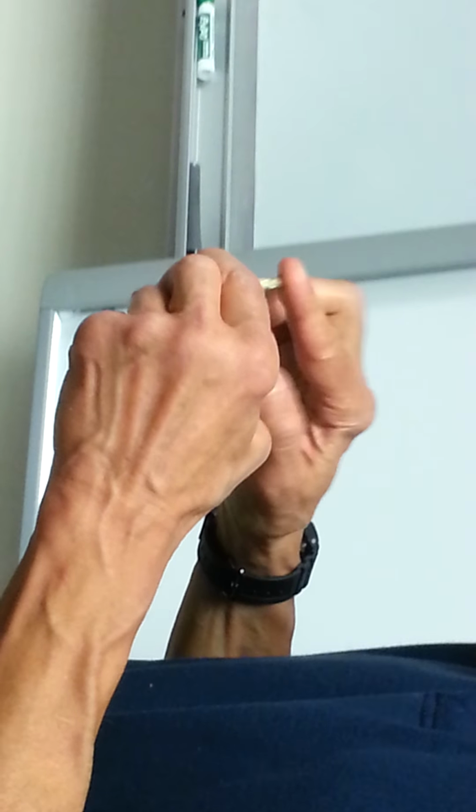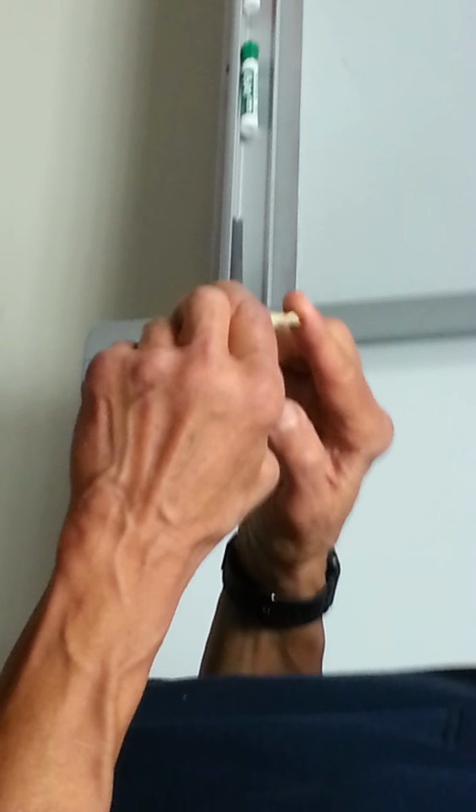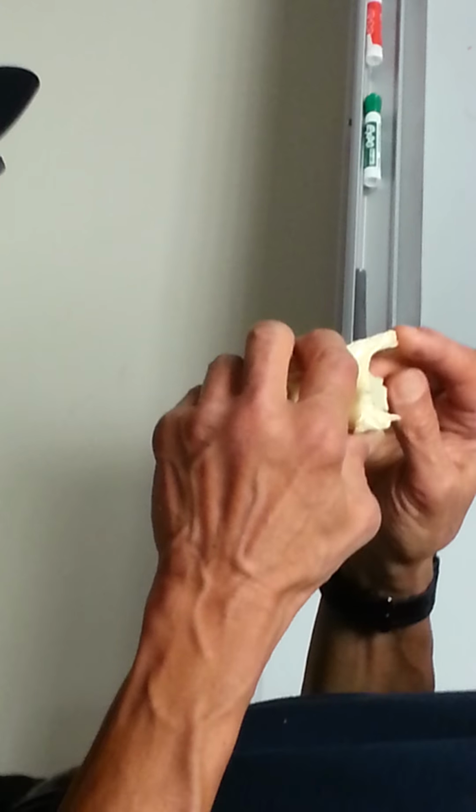Here, this is a left one, this is lateral over here. It articulates with the frontal process of the maxilla. This is a left nasal, this is a left maxilla. This is the frontal process of the maxilla over here, which extends up to articulate with the maxillary process of the frontal bone.